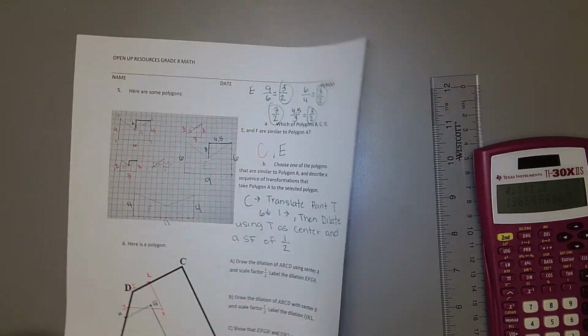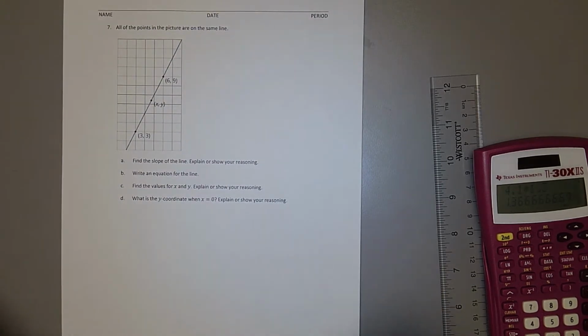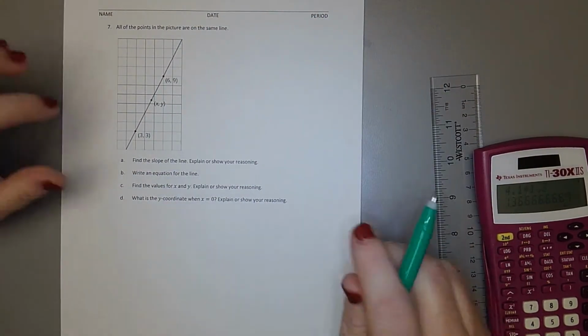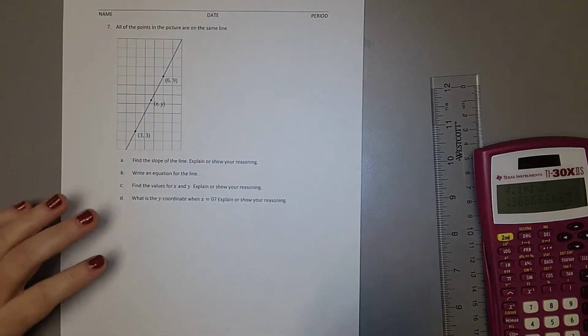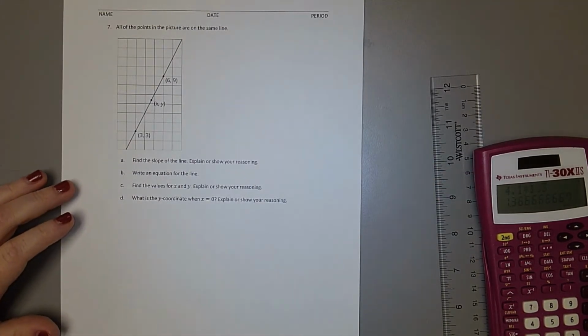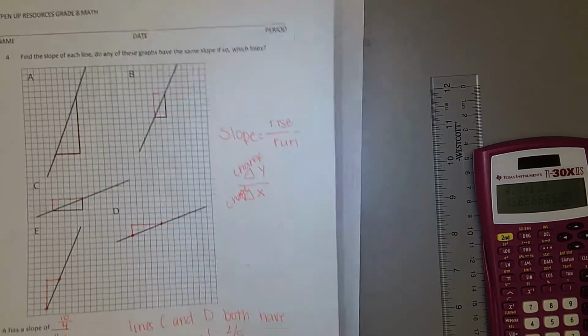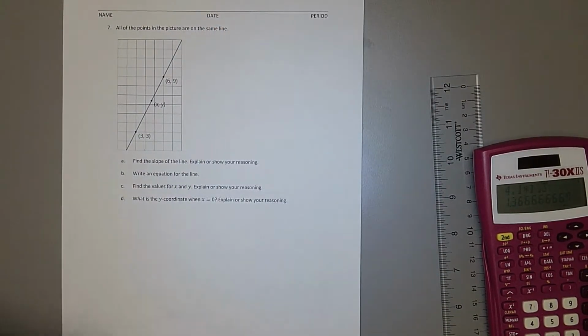I think we're on the last question. We are. Find the slope of the line, explain, or show your reasoning. So I'm going to just go from the 2 points I know. And on question 4, we talked about slope, and I wrote notes on mine. So you should write notes on yours, but we're going to write them again. So slope is your rise over your run.